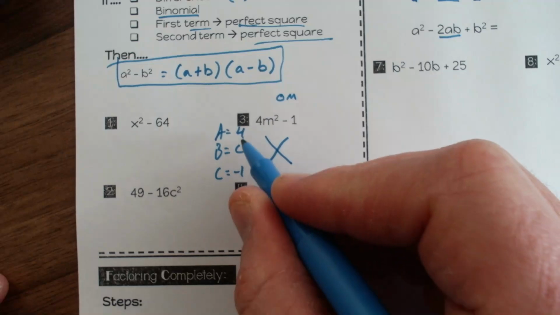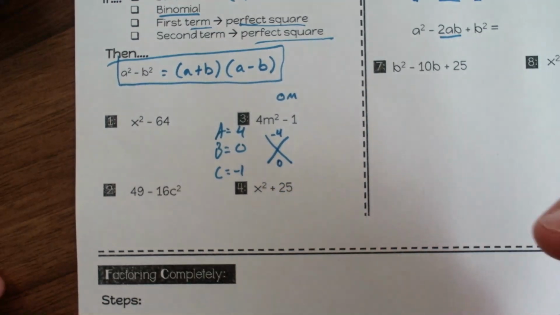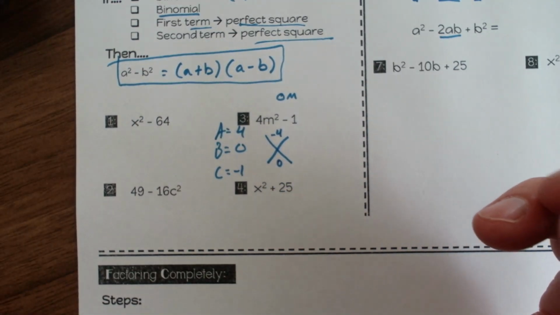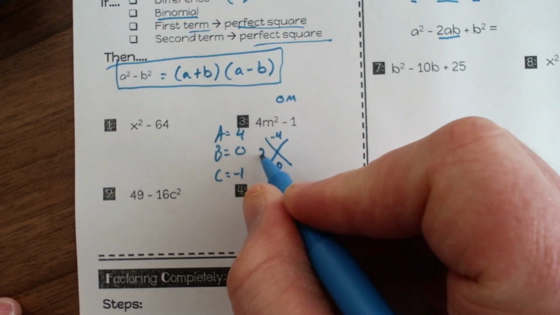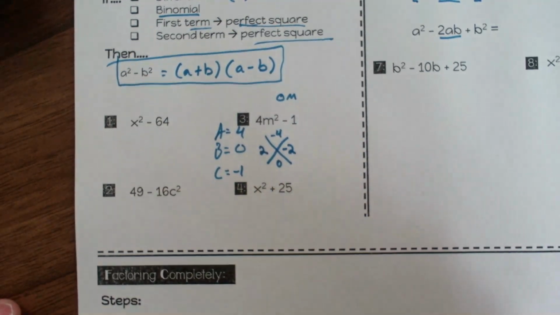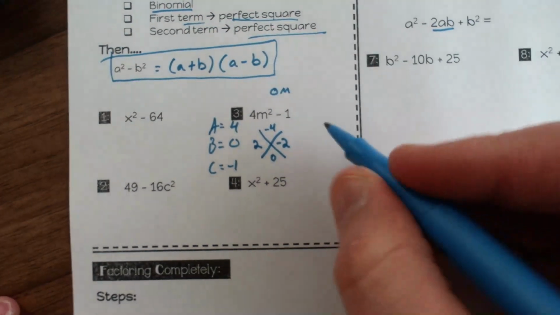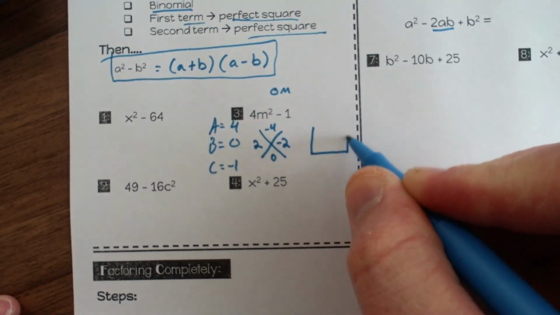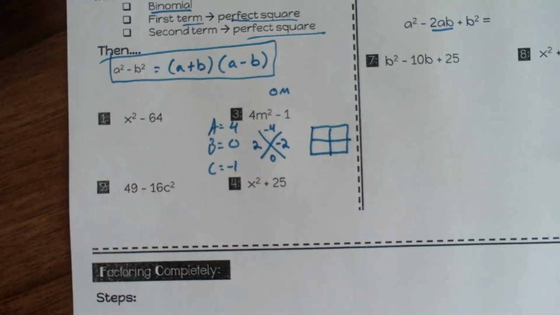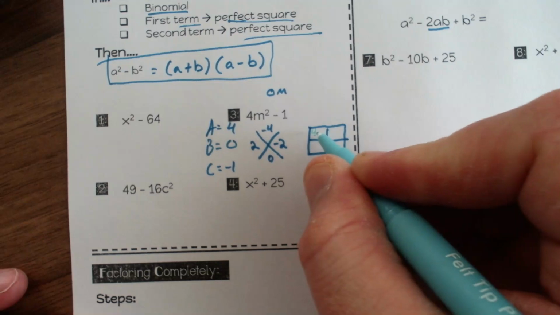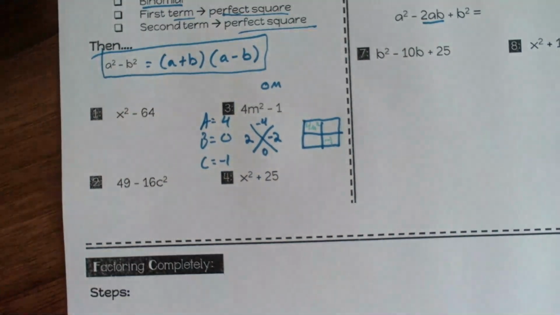Okay. Step number 2, A times C. 4 times negative 1 is negative 4. B value is 0. So you need two numbers that, when multiplied together, give you negative 4, and combined give you 0. So one of them is going to be 2, and the other one's going to be negative 2. Now, we have a couple of different methods on this next step. I normally go with the box method. So if I go with my box, my first one is 4m squared. My second one is negative 1 down here.